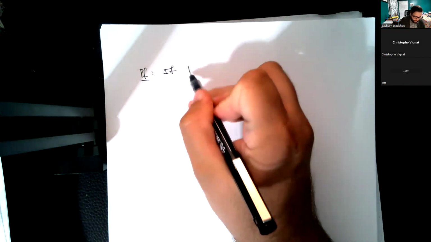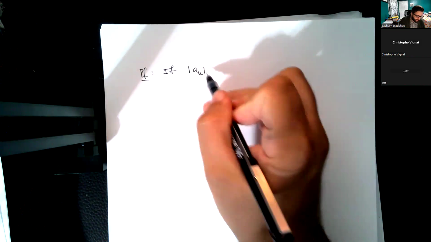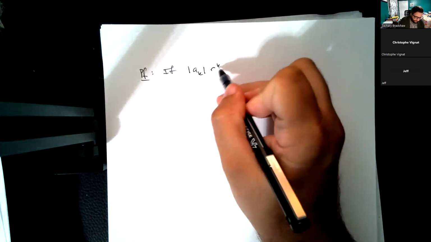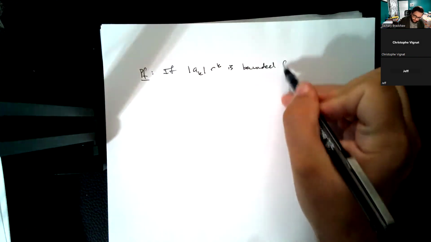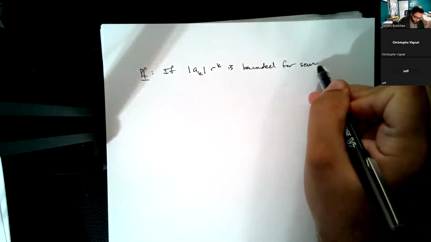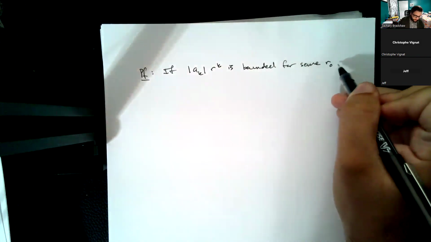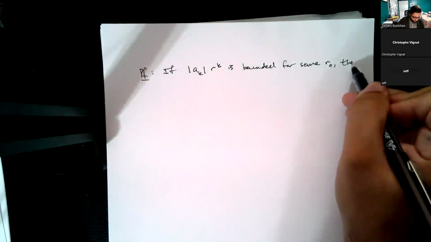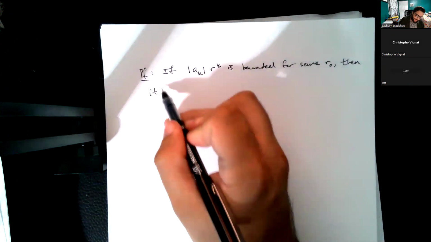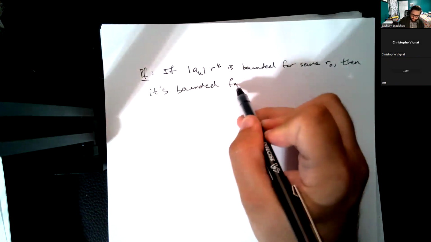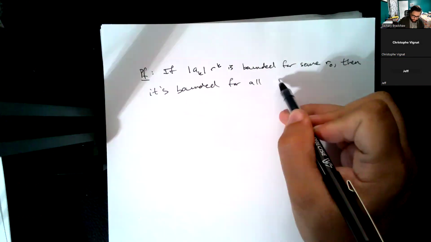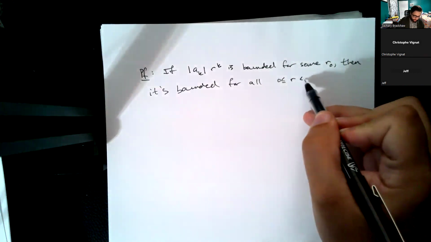So if the modulus of ak times little r to the k is bounded for some r0, then it's bounded for all r between 0 and r0.